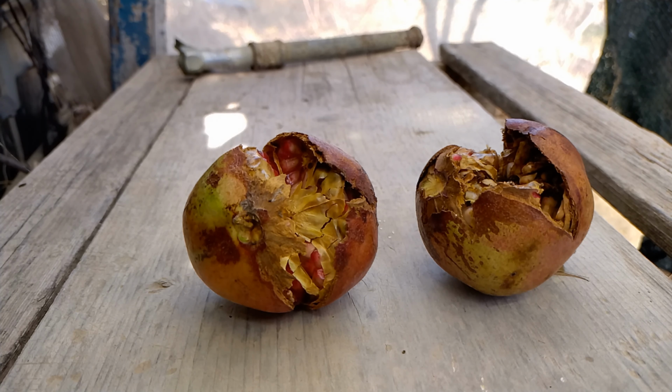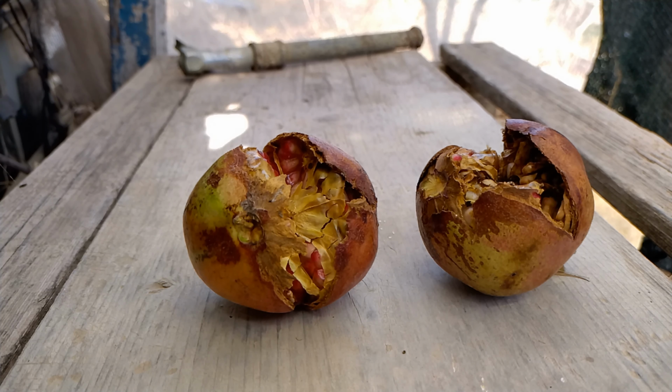Also, it's important, the second thing is the quantity of water. If you water 10 liters today, next time it has to be 10 liters. This means that watering has to be consistent, such as also the frequency.